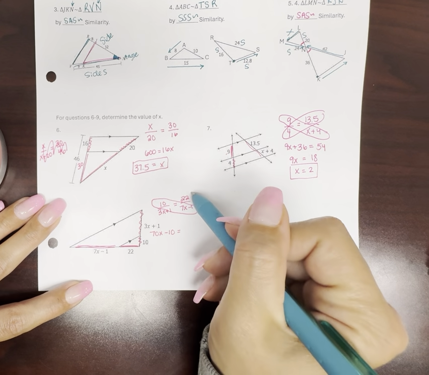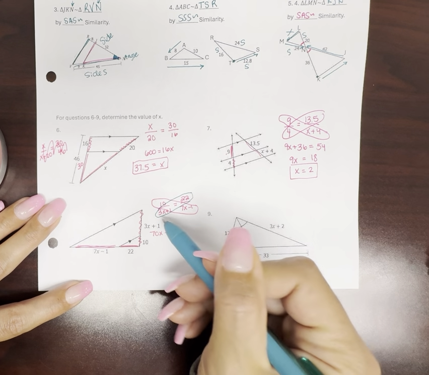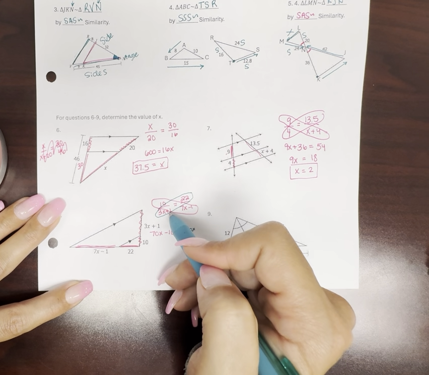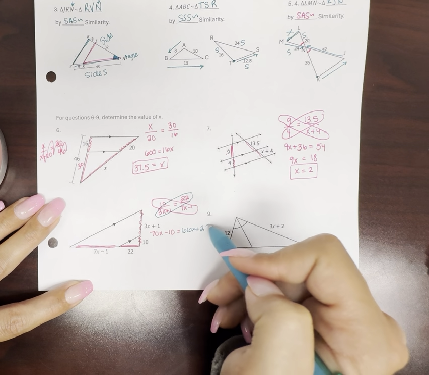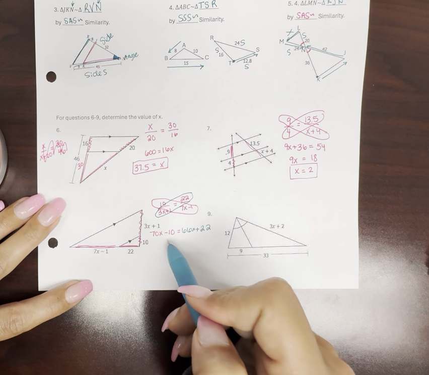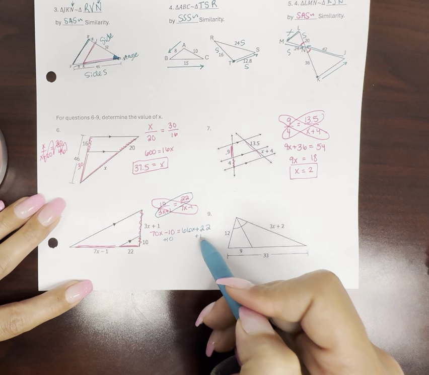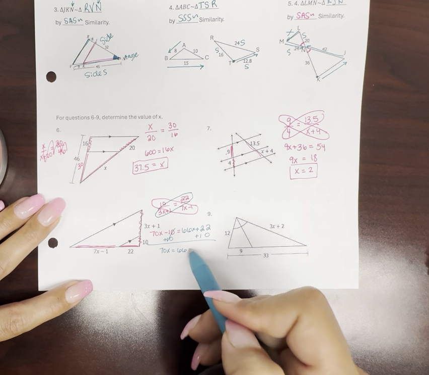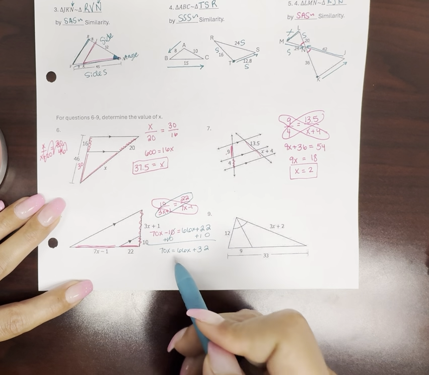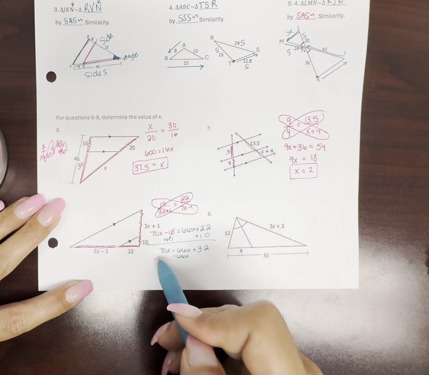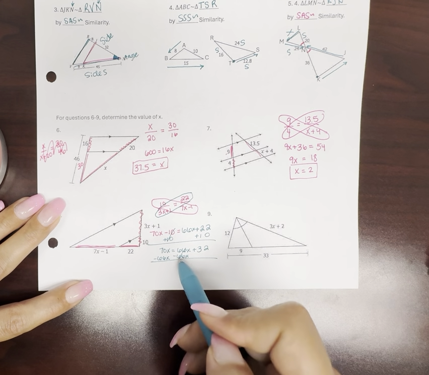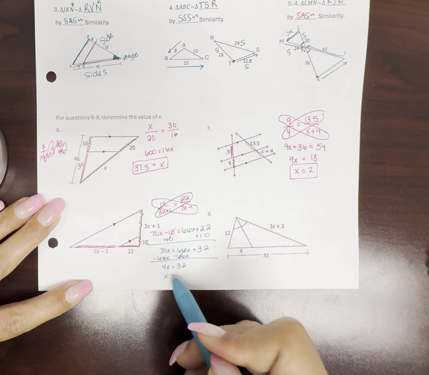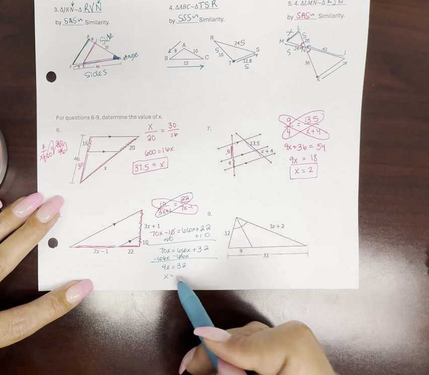If I cross multiply the other way, 22 times 3x is 66x. 22 times 1 is 22. I'm going to add 10. Minus 66. When I divide, I end up getting 8.